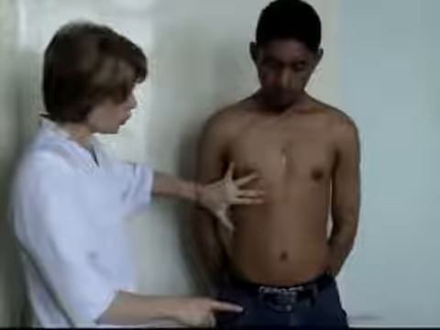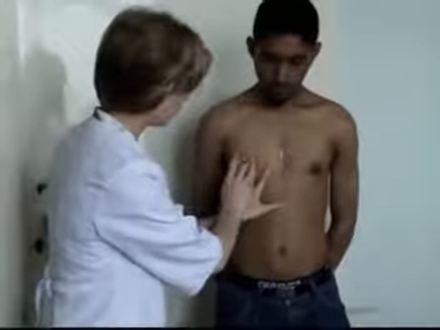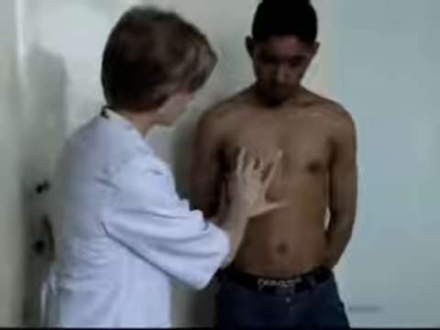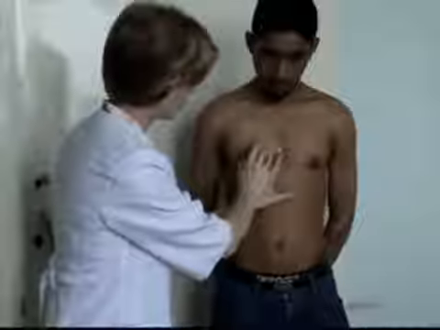Then we'll rise one rib, turn our finger vertically, and then gradually percuss to the sternum. Sound changes, I'll make a mark and compare the mark with the edge of the sternum.